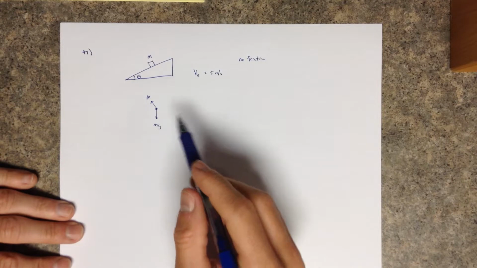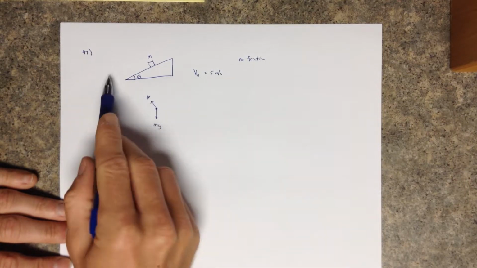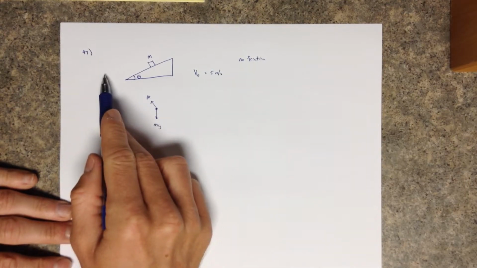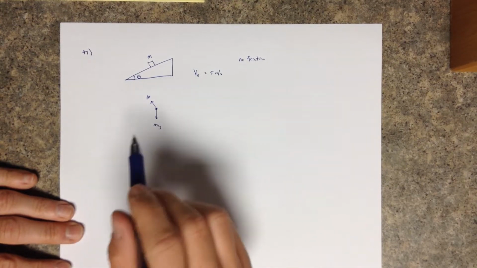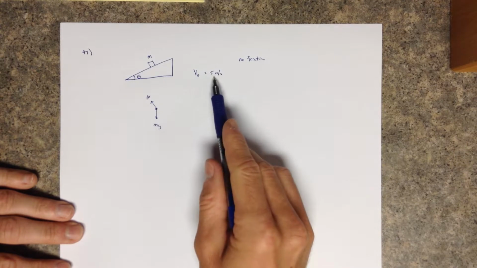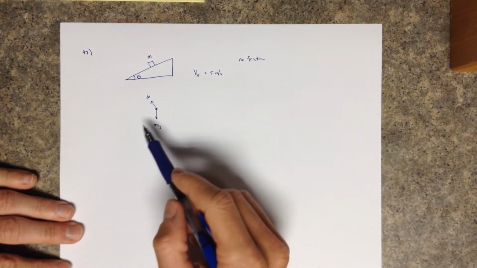It's a common misconception that we want to put some applied force on here. Somewhere before this problem started, there must have been a force acting on it to give it this velocity. But as far as while the box is on the ramp, it has the velocity of that, but these are the only forces acting on it.